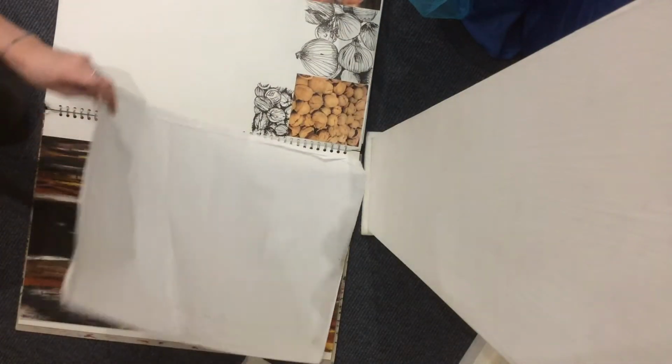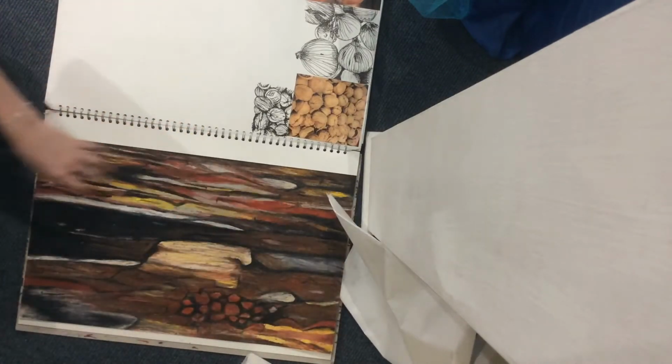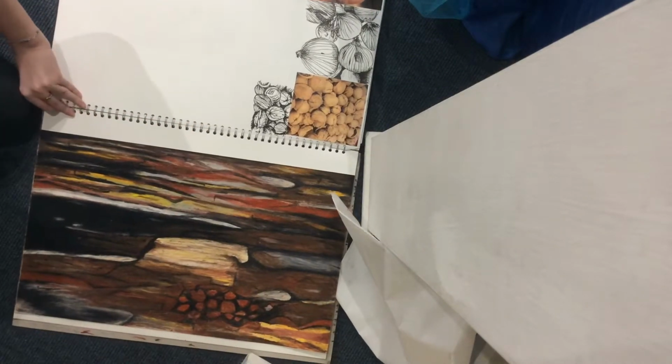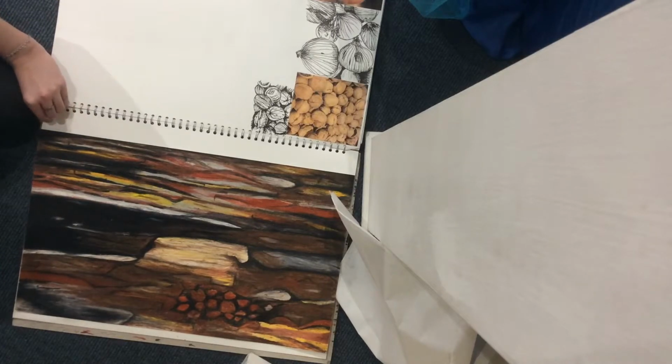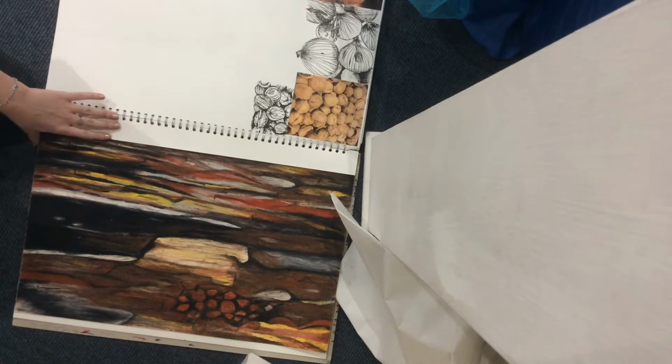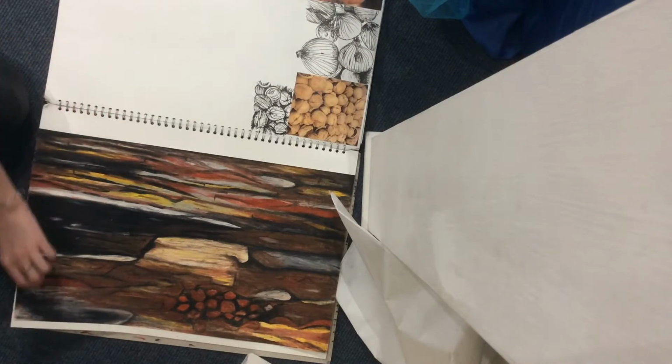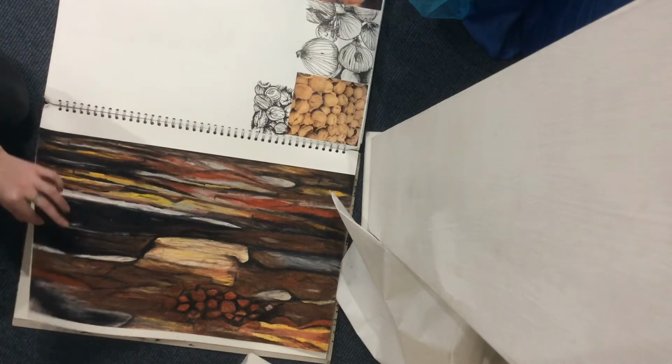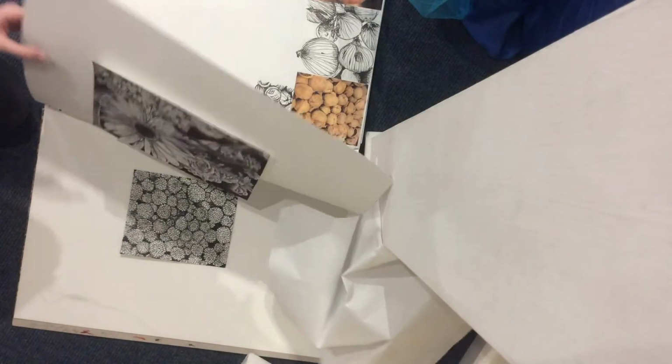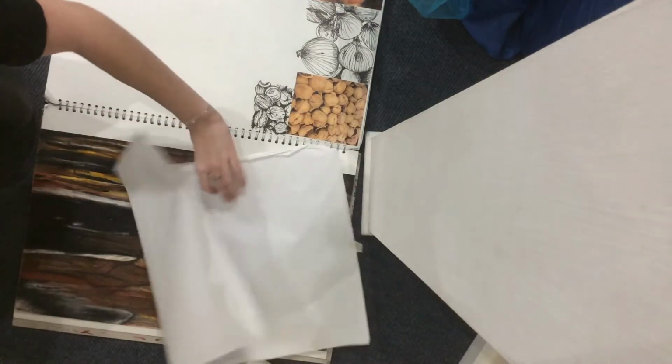For my first final piece, I chose to do a study of some tree bark that I did in my first primary research, and I think this has been quite successful. I really like how I've got the depth of colour from the oil pastels and some of the texture in it as well.